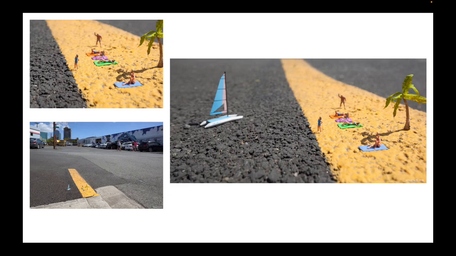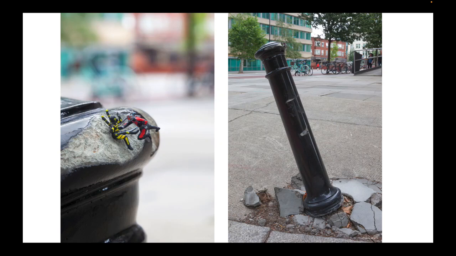Now here we have another one on a parking lot. I love that he's playing with the color of the parking lot. So you have the bright yellow strip that he's envisioning as the sandy beach, and then the cement as the water. You have a cute little sailboat and just these people enjoying a day at the beach. So this is a really playful and really imaginative way to interact with the environment around us.